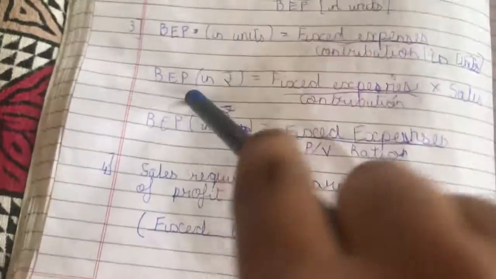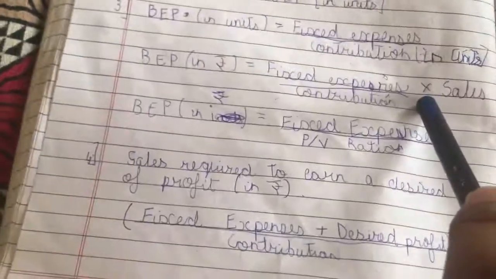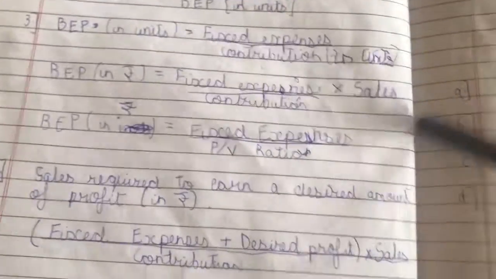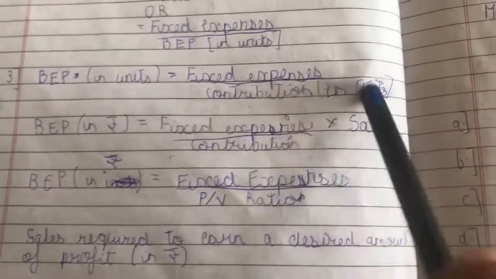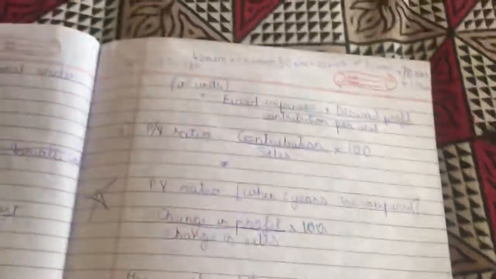So in this case, the sales required to earn no profit, no loss, we add the desired profit. Therefore, if we add here, we also add it here. So fixed expenses plus desired profit upon contribution into sales. Similarly, that's the formula. In this case we add, but this is in units. This is also in units. In this case, we don't multiply by sales. In this case also, we don't multiply by sales. Simple as that.